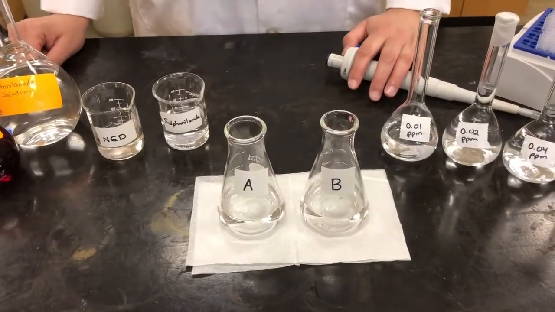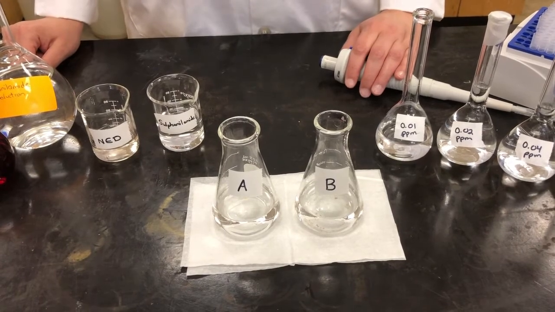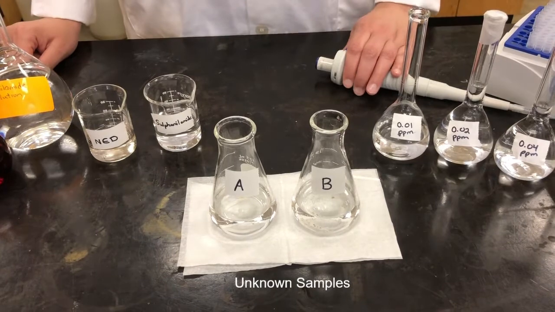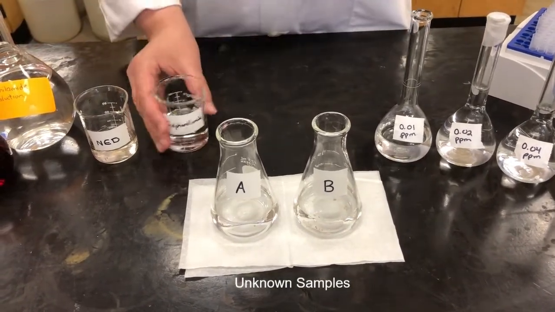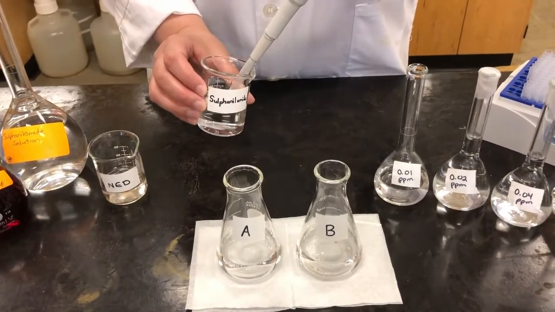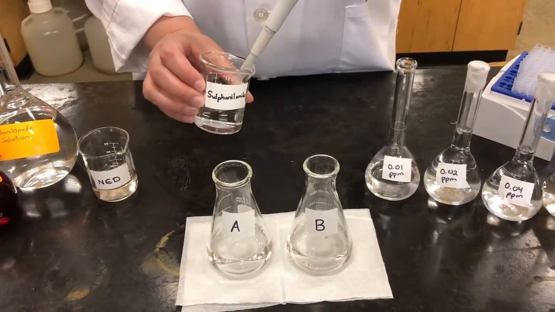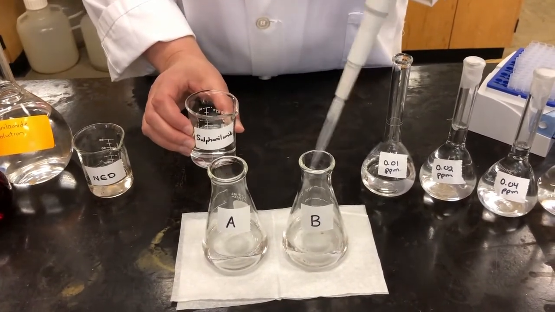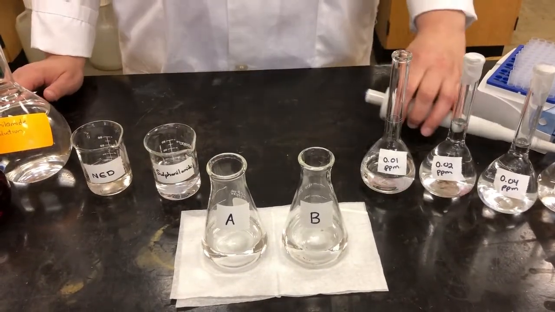Okay, so now that we have our standards all done for our calibration curve, we can move on to the samples. We have two samples here, A and B, and they both contain an unknown amount of nitrites. Same as we did before, we're going to add 1 ml of sulfanilamide to each one first. 1 ml to A, and 1 ml to B. And we're going to leave those for about 5 minutes before we add the NED reagent.